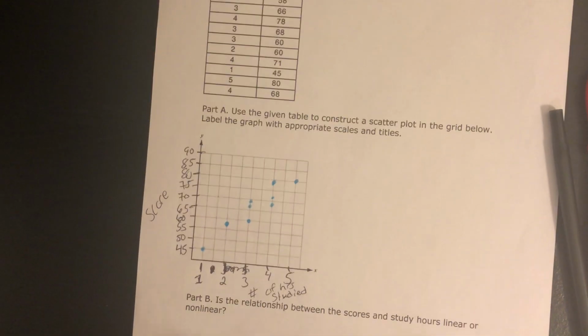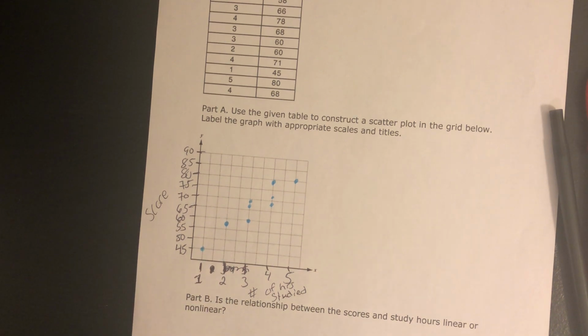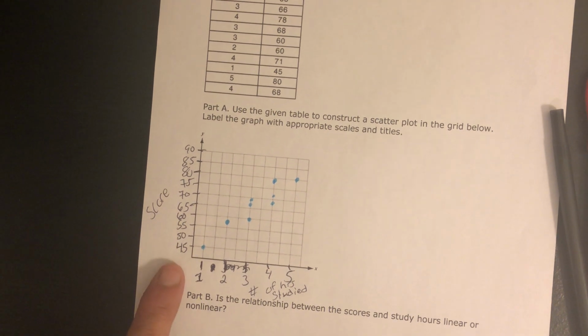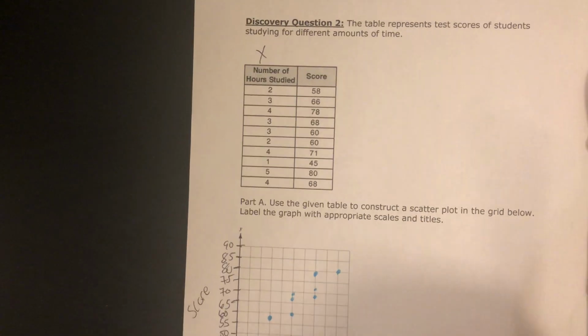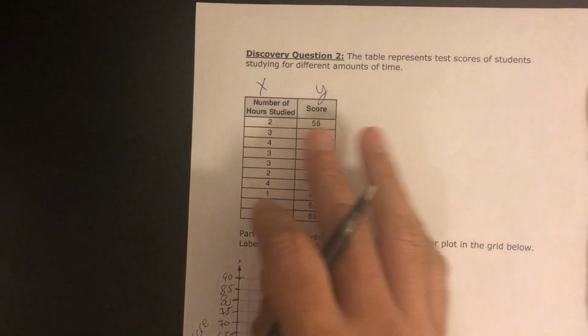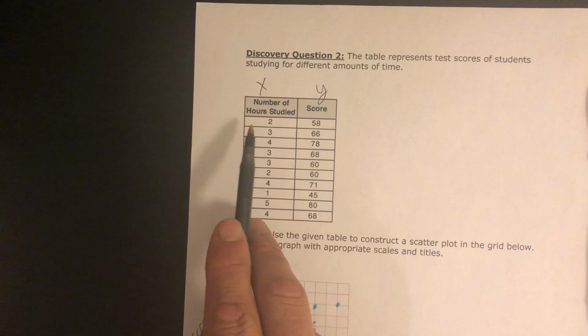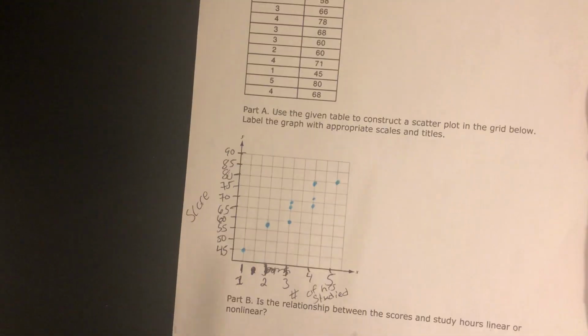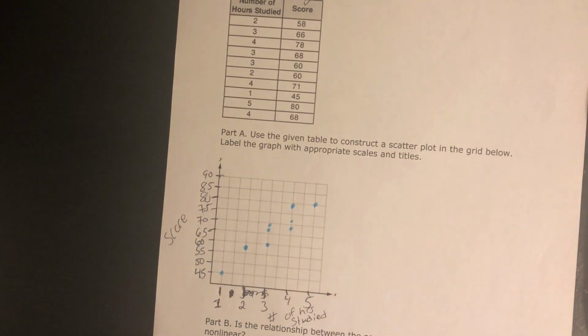So here we go. Oh, and if you notice, I went by halves or almost halves. So I did 1, 1.5, 2. So every 2 blocks was a whole unit. And then here I started at 45 and went up by fives. The reason I did it like that is so I would be able to fit in all the points and so I can get a clear picture. After that, I went ahead and took a moment and plotted each data point. 2, 58 is right there roughly. And so, anyways, it creates that scatter plot.